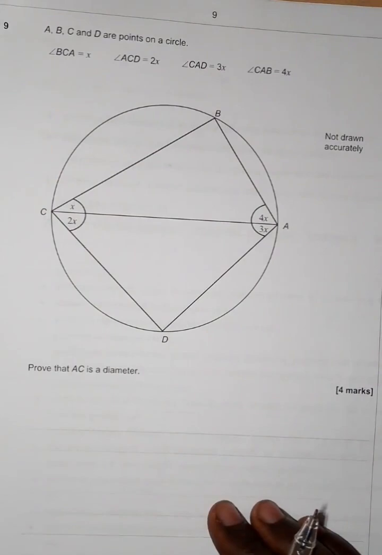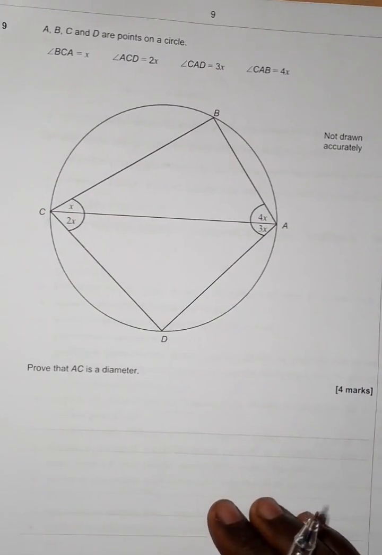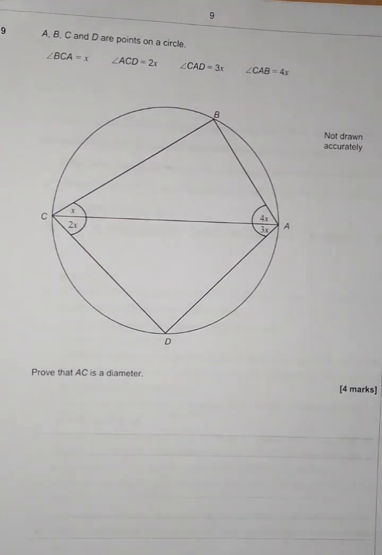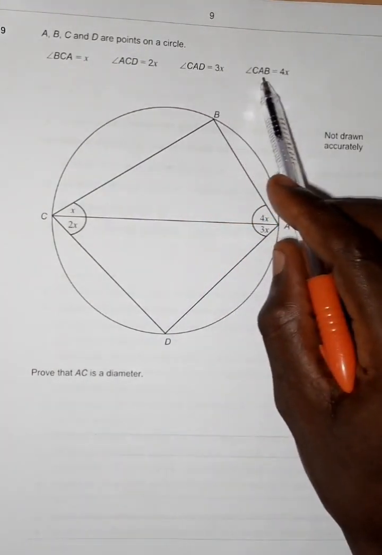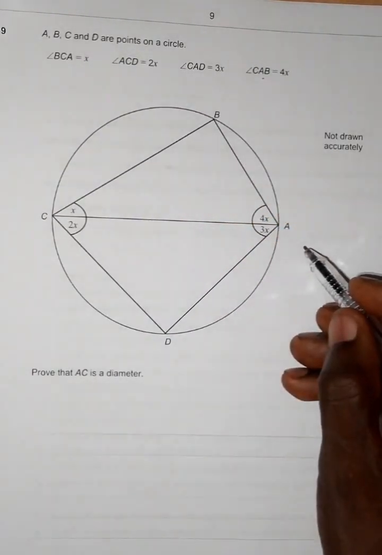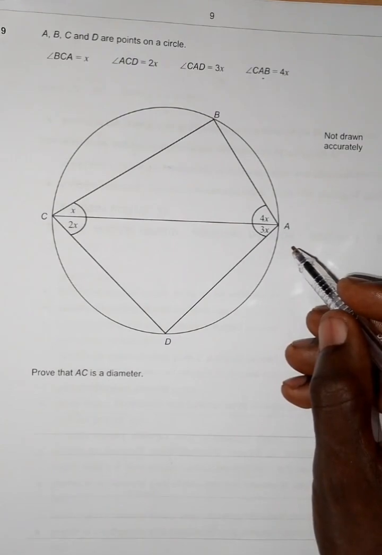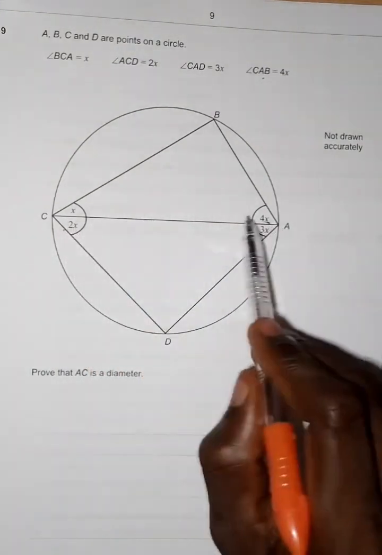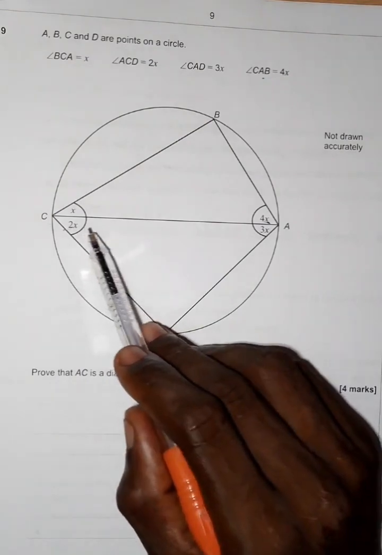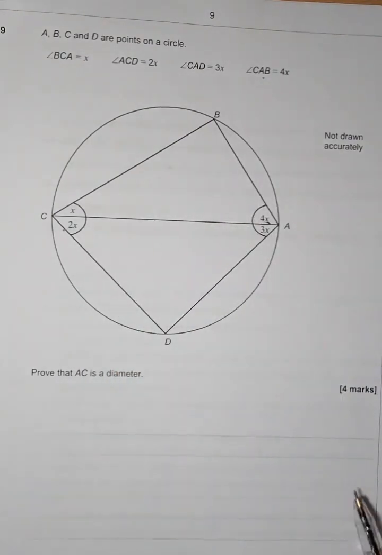Alright, we have a question here. A, B, C, and D are points on a circle, and in this case we have B, C, A, and then A, C, D, C, A, D, and then C, A, B. So in this case, there are theorems that govern this. The sum of two opposite angles of a cyclic quadrilateral is 180 degrees.